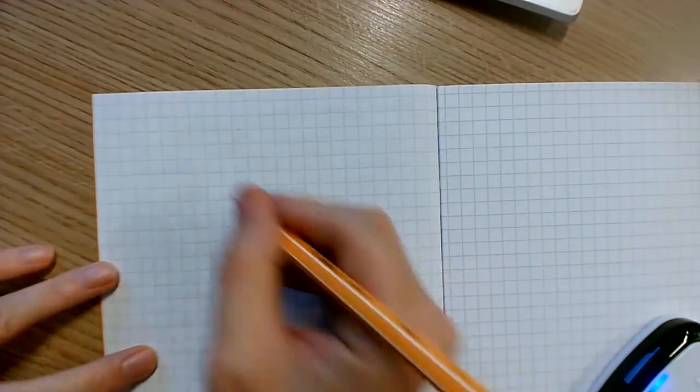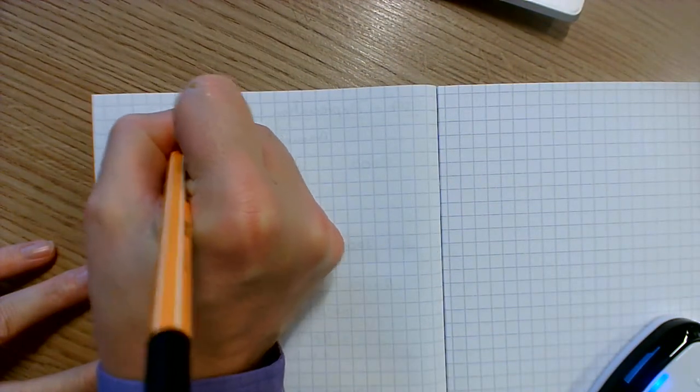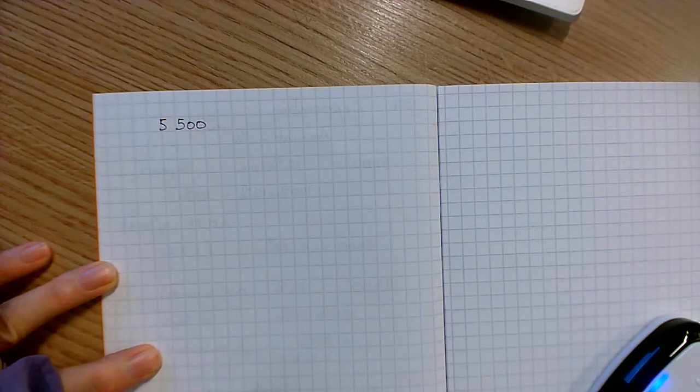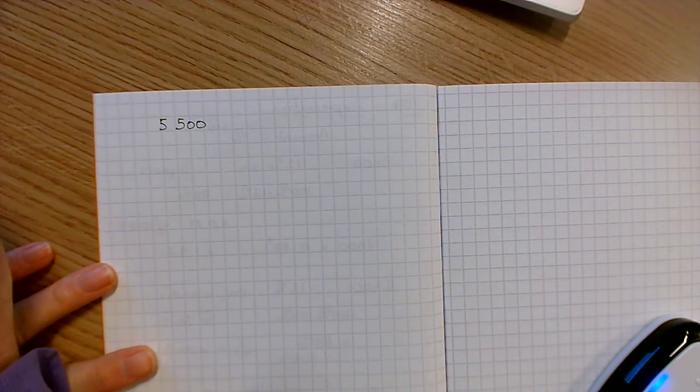Right, the original price of a sofa is 5,500. 5,500 is the original price. Its value is 2272.91 after 5 years. Find the depreciation rate.